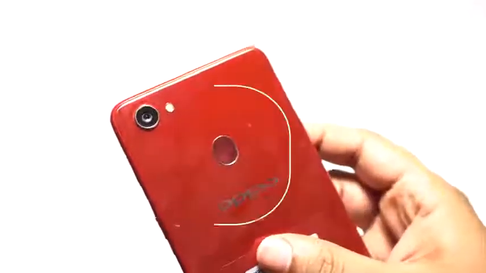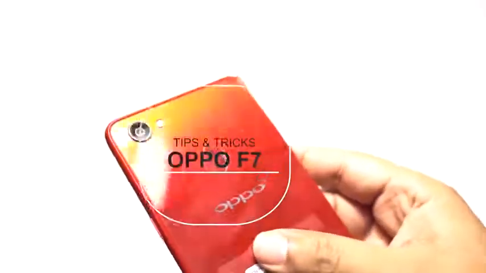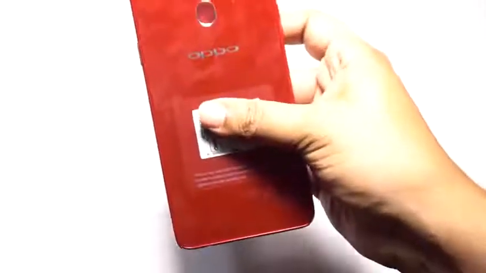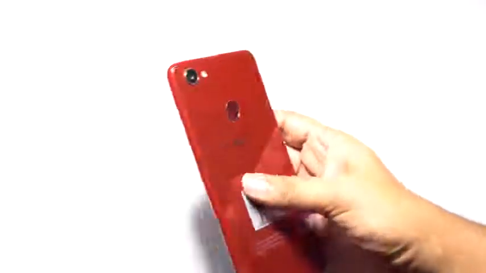I'm gonna show you some awesome mind-blowing tips and tricks on this all-new Oppo F7. It's a lower mid-range smartphone with awesome cameras, but I found some crazy software features that will blow your mind. So without any further ado, let's get started.